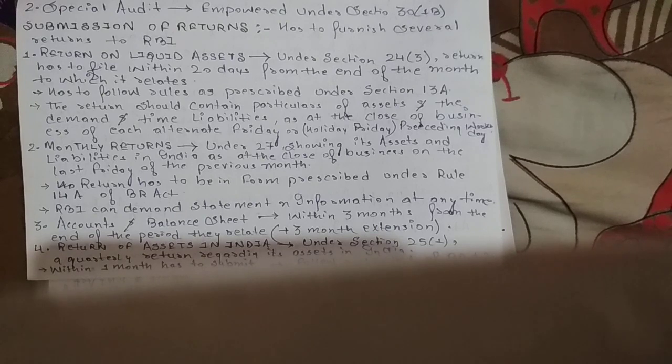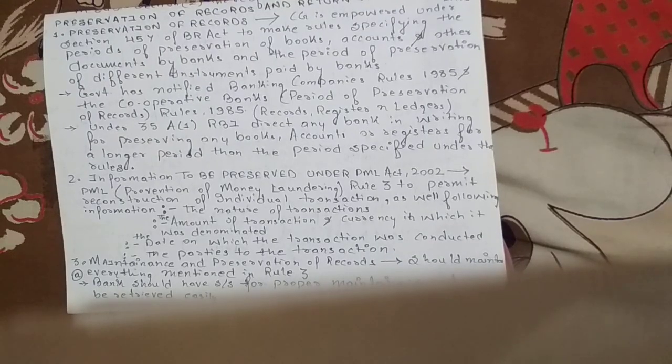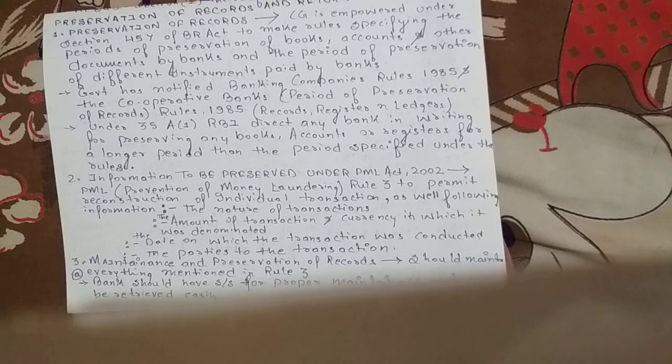And the assets the banking company has in India, they have to file this return under section 25(1). And the unclaimed deposit, which goes to the DEAF account, they have to file this return under section 26. The next topic is preservation of records and return of the paid instruments.